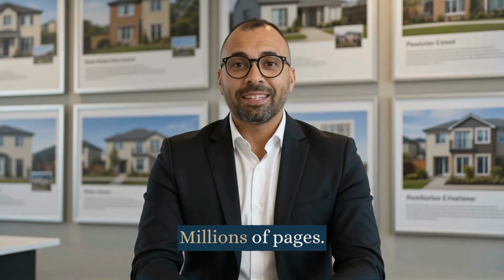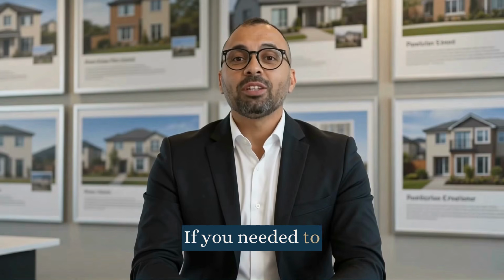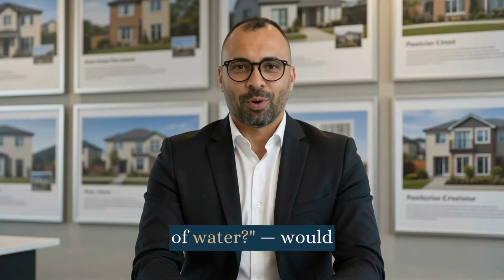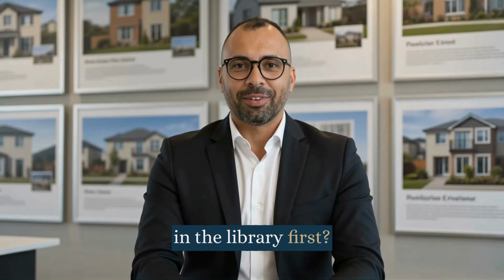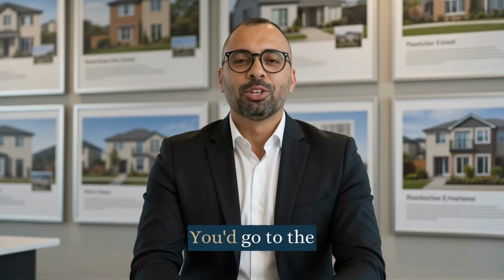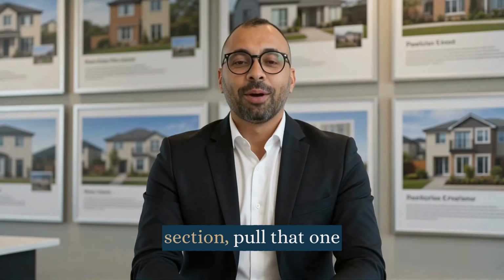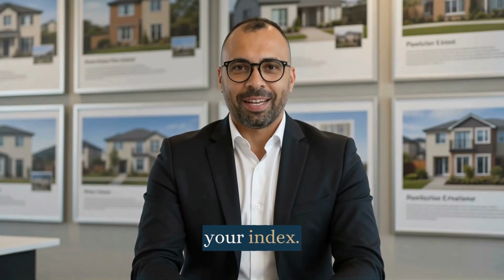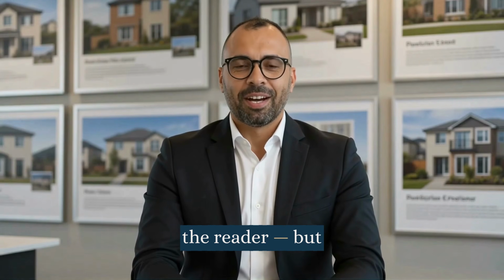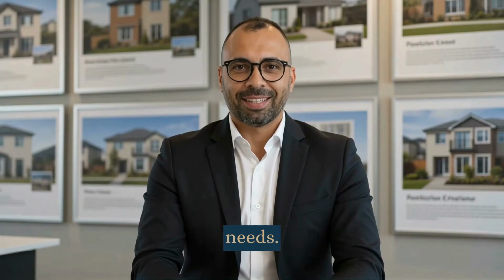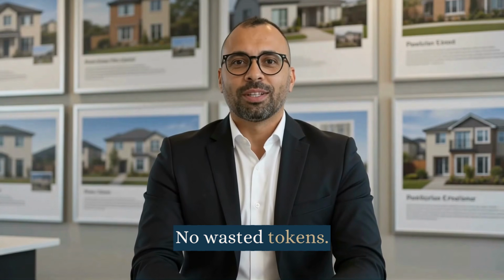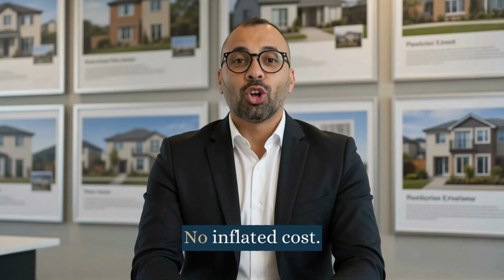Think of a university library. Thousands of books, millions of pages. If you needed to answer the question, what is the boiling point of water? Would you read every book in the library first? Of course not. You'd go to the index, find the relevant section, pull that one page, and read it. That is exactly what RAG does. The vector database is your index. The embedding search is the librarian, and the LLM is the reader. But it only gets handed the exact page it needs. No wasted tokens, no irrelevant context, no inflated cost.